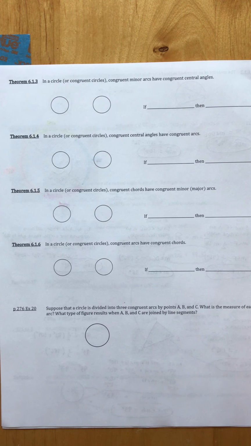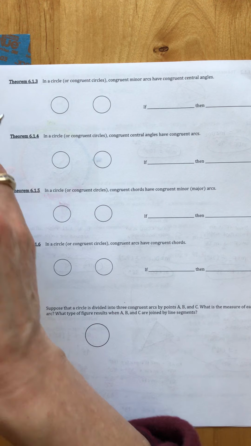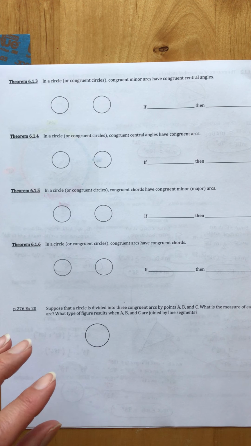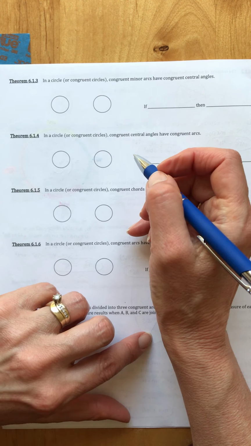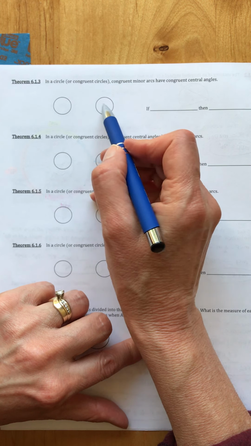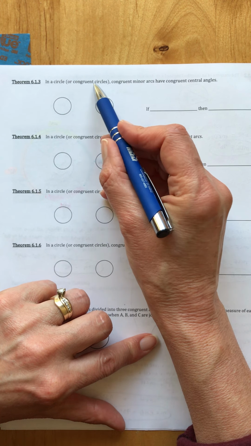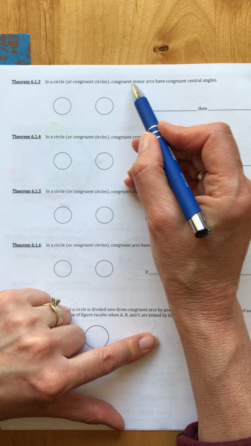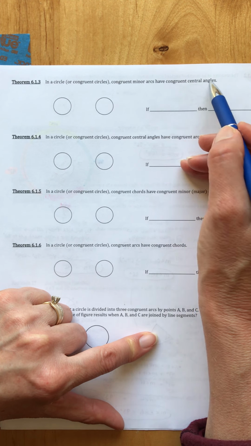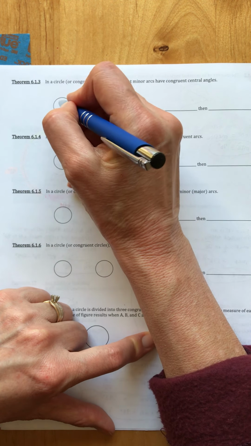Okay, we're back again and we're talking about a bunch of theorems that aren't too hard. We just need to draw some pictures. So it's telling us here that in a circle or congruent circles, so I just drew two circles to make it easiest. So they would be congruent circles. Congruent minor arcs have congruent central angles. So let's draw the picture.